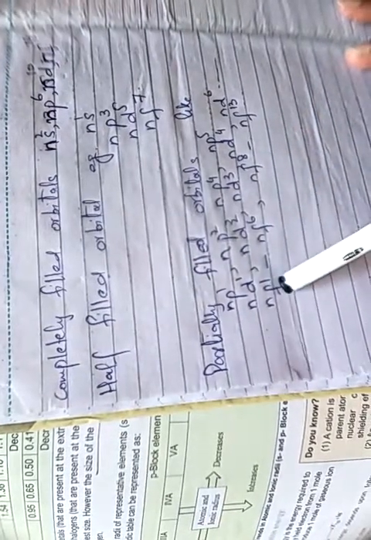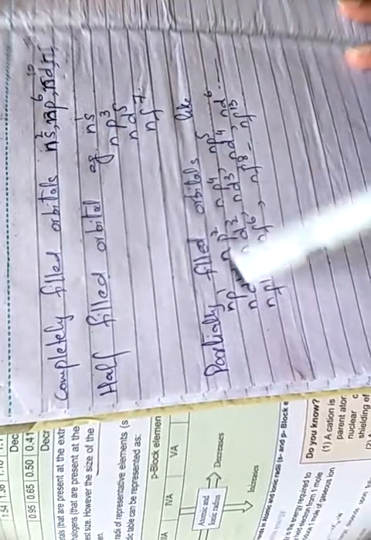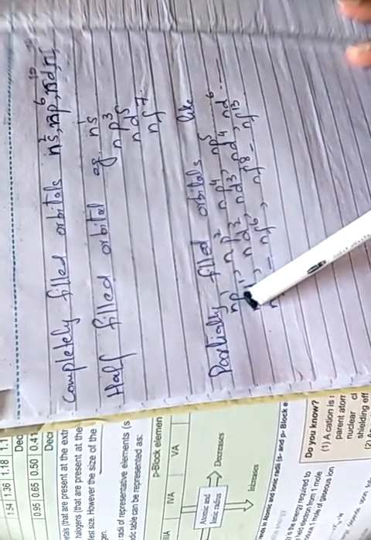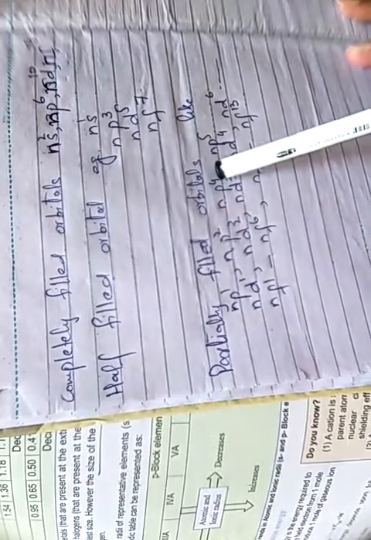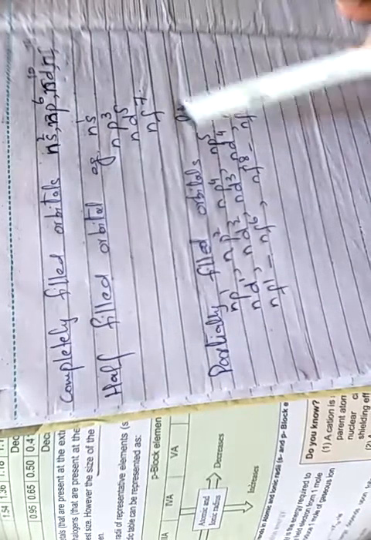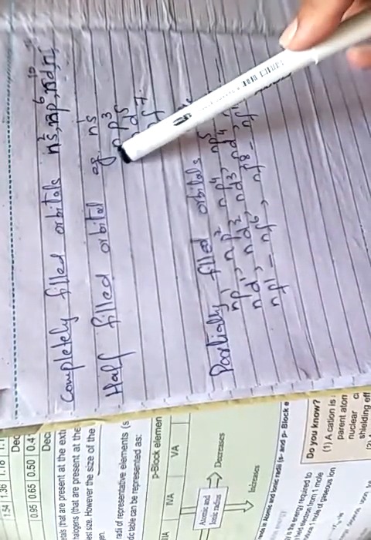Now, there is another category known as partially filled orbitals. If we are talking about p orbitals, then np1, np2, np4 and np5 are regarded as partially filled orbitals, meaning the electronic configuration is neither completely filled nor half filled.